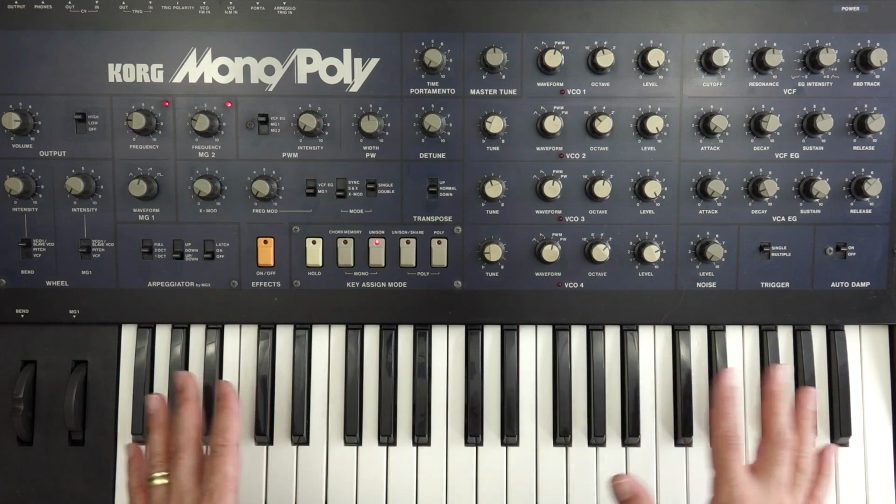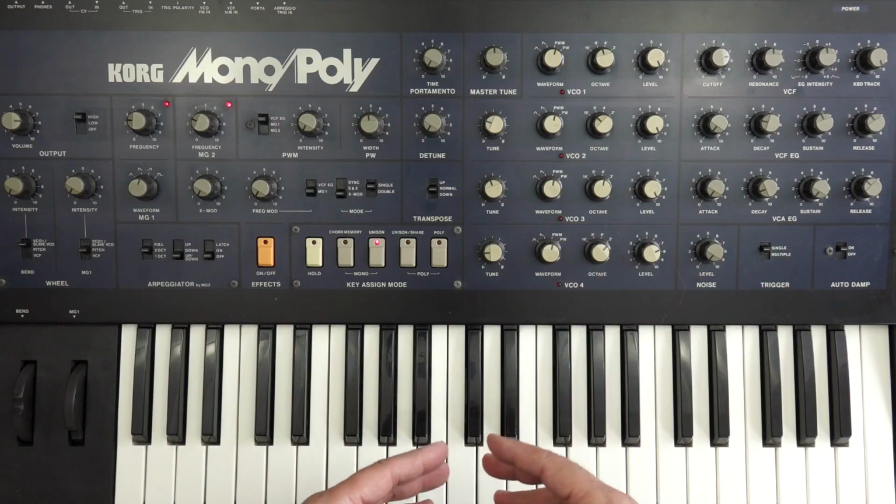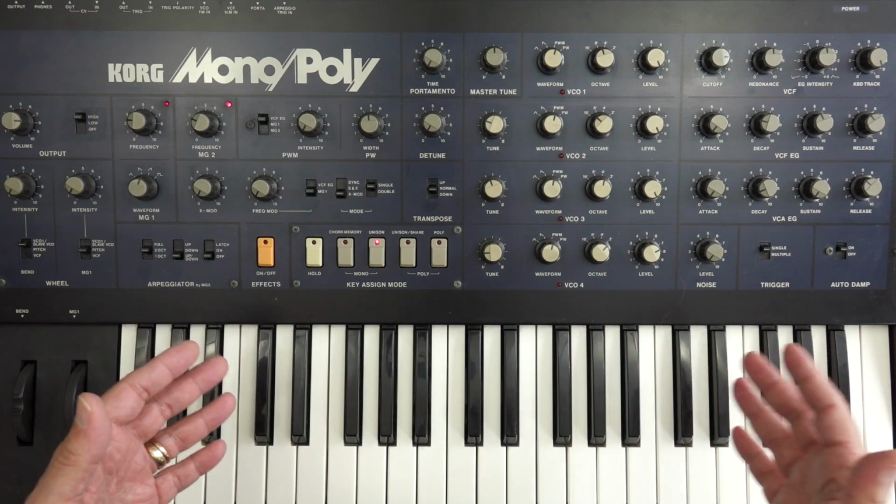This keyboard is not pressure sensitive, it's not velocity sensitive, it has no idea how hard I'm pressing. All it knows is that I'm pressing or not pressing. The only way of governing the difference in those envelopes is the amount of time that I'm pressing it for.